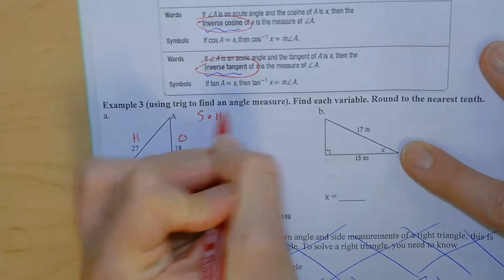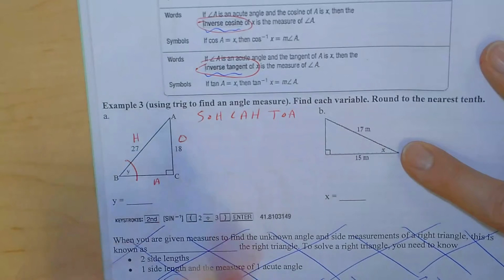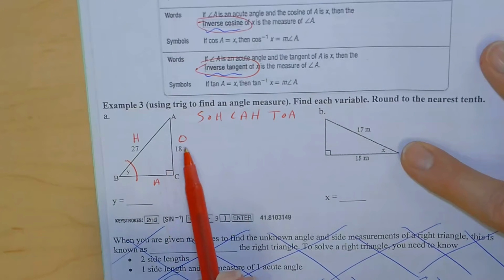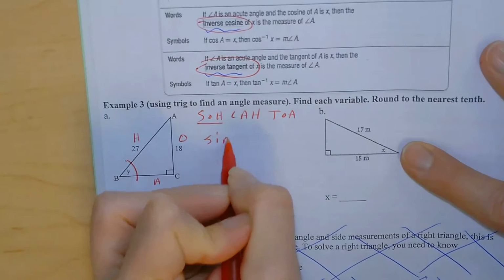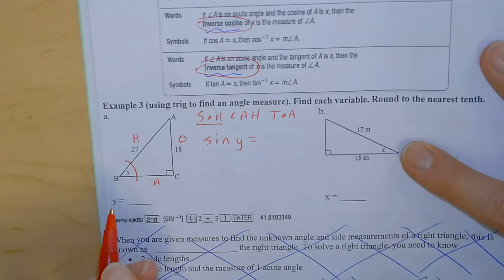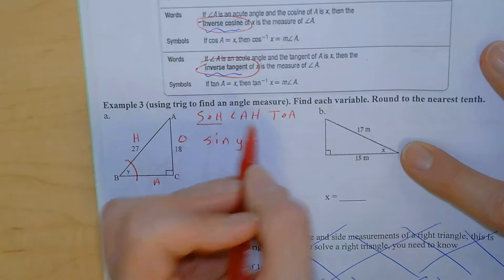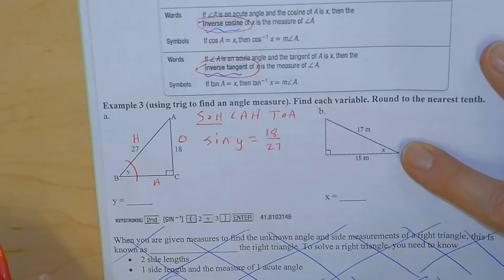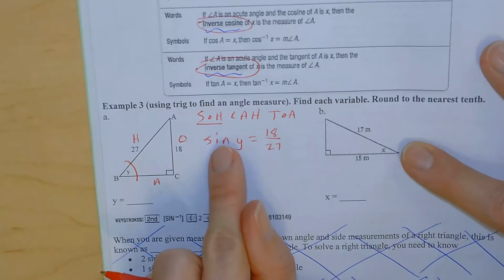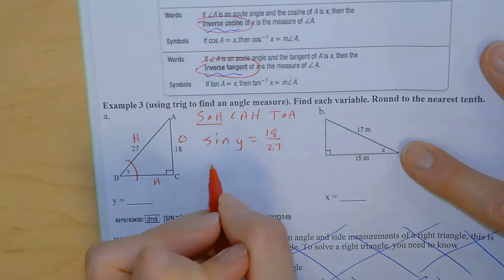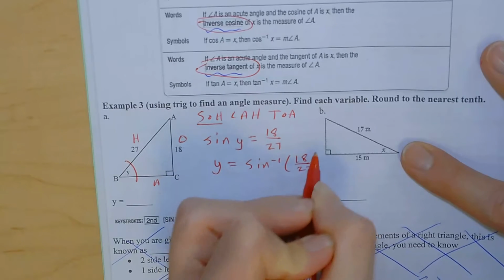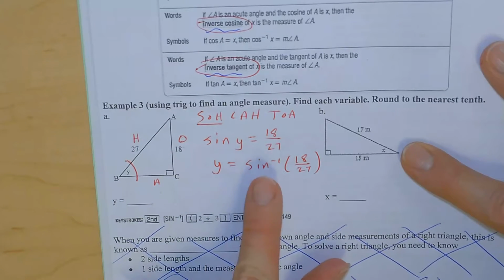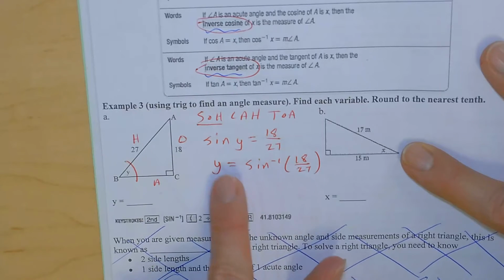So we have to think in SOHCAHTOA's name, which one uses the O and H? Well, it's SOHCAHTOA. So you can write that on your paper and notice that the O and H is the sine ratio. So we're going to be choosing sine. Here's how we write this. Sine of y equals the O over the H, which is 18 over 27. Now, in order to undo the sine, we're going to do the inverse sine, which is going to take it off. I'm going to undo the sine by taking the inverse sine of the other side, which is going to take off the sine and find what the angle is.